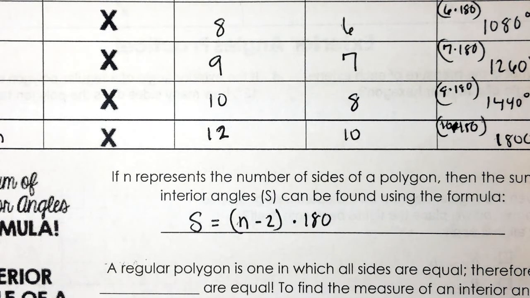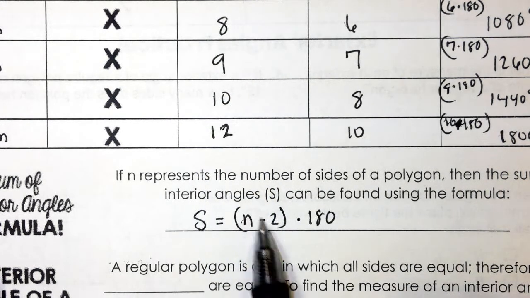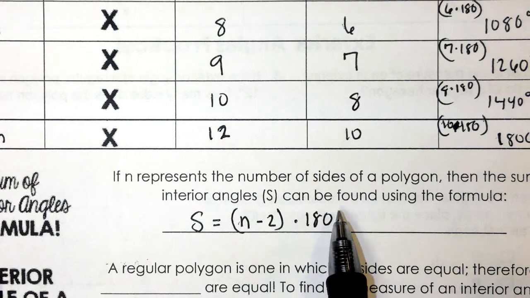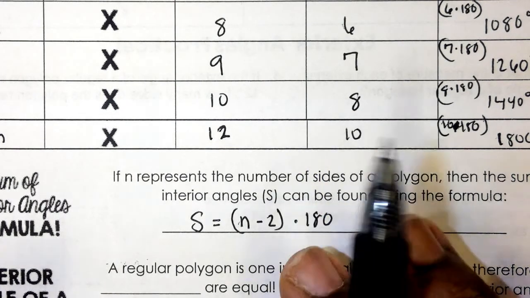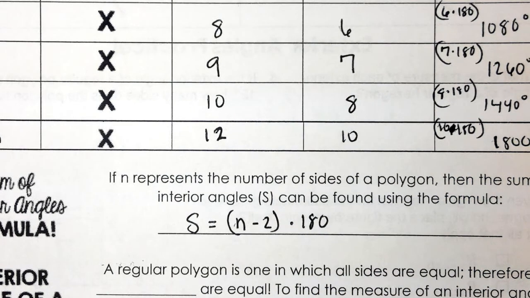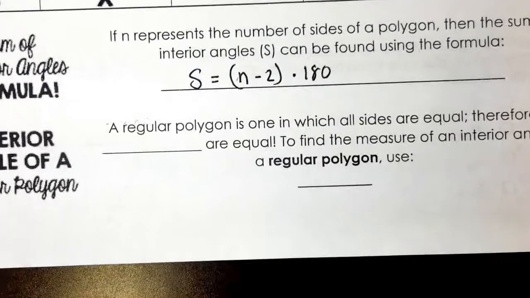The n minus 2 part is just you getting the number of triangles, if you think about it. Because say if I got a decagon here, 10, I want to do 10 minus 2 to get my 8 number of triangles. Then I'm timesing it by 180. You paying attention, Faith? Alright. This is the formula you want when you're trying to find the sum of interior angles. That's the sum, meaning all of them added together.